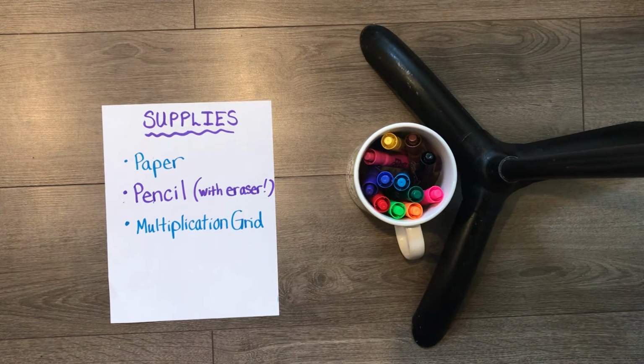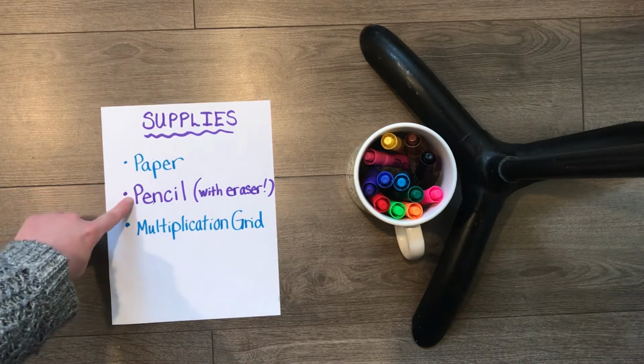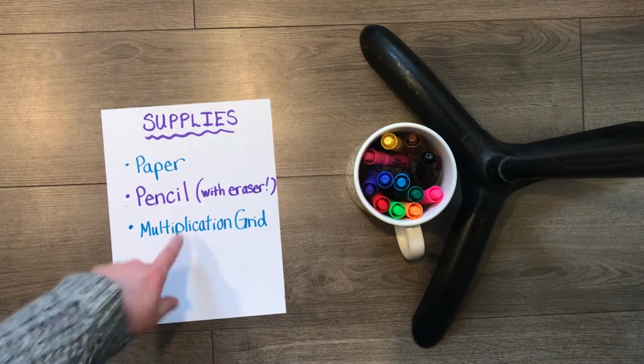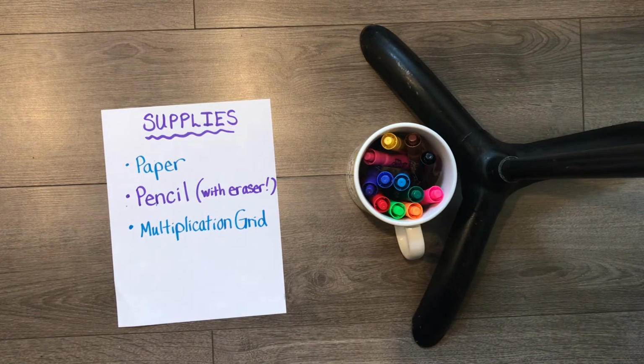Welcome back. Here's our list of supplies. Remember, you're going to need paper, pencil with eraser, and a multiplication grid before we get started.